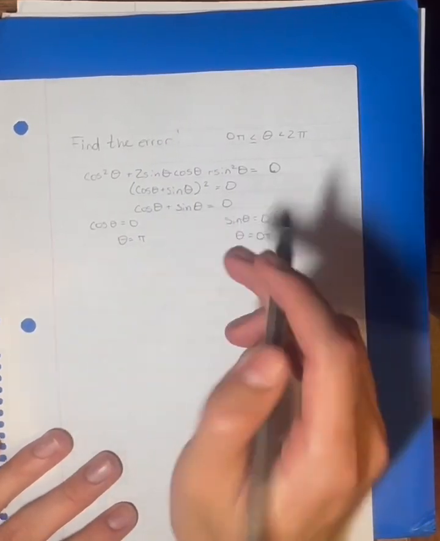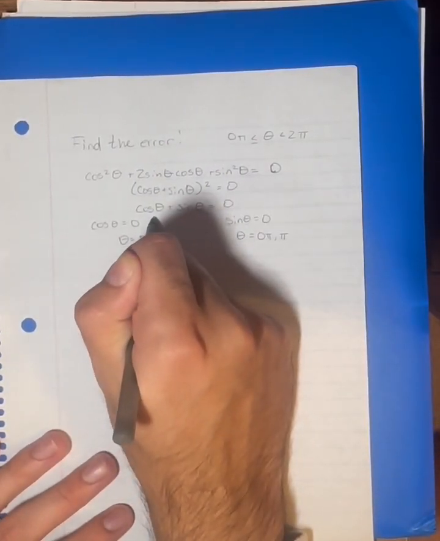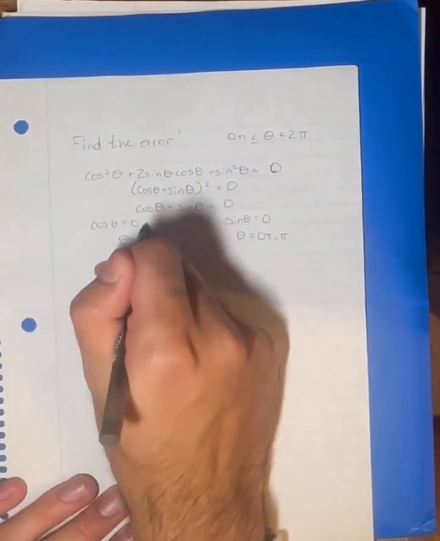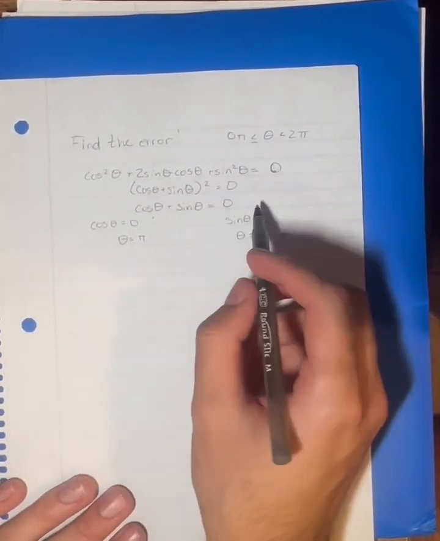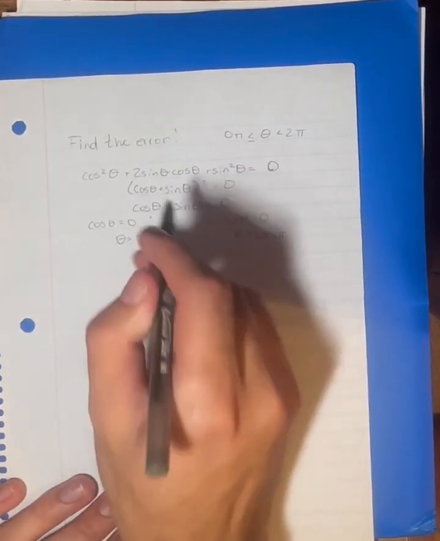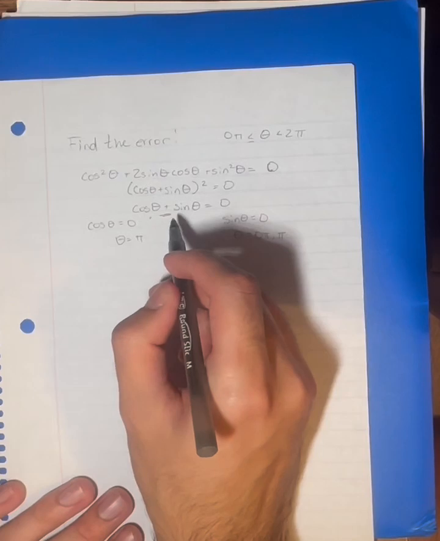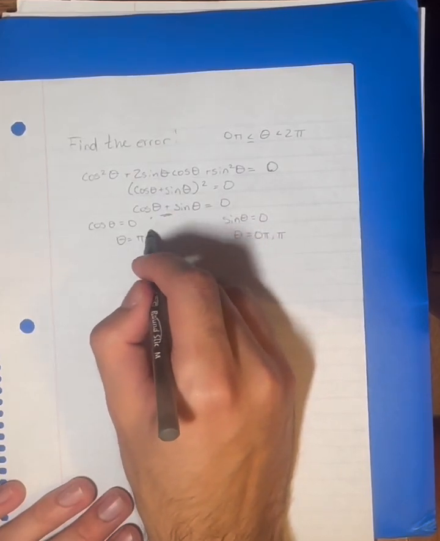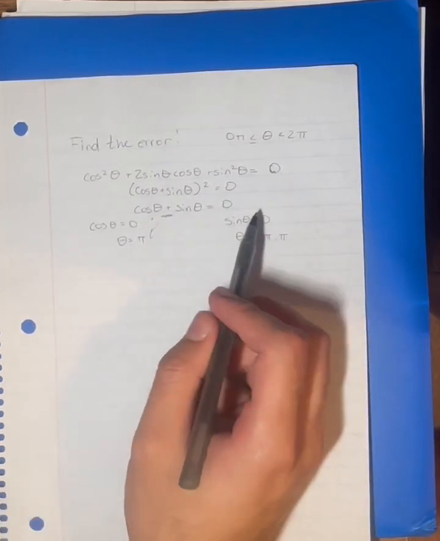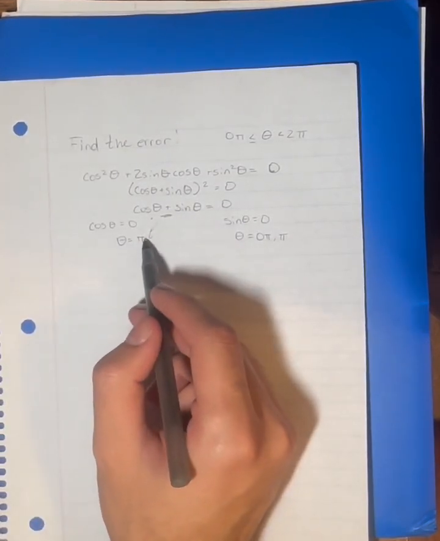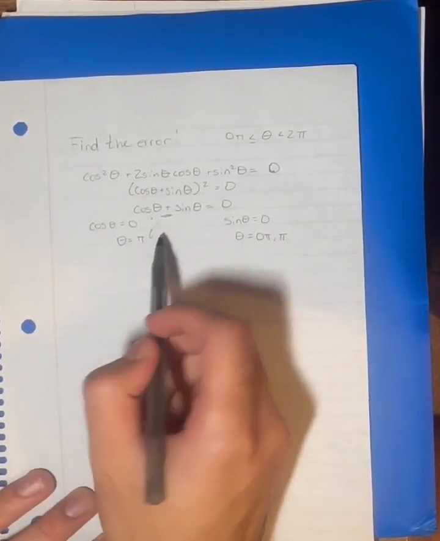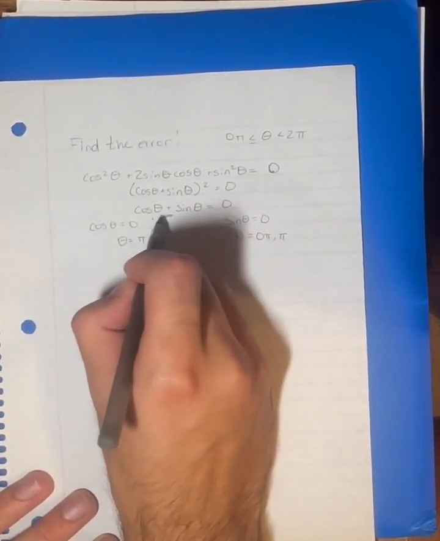However, this final part is what I think the error is. The reason that this is the error is because you cannot have a sum and take the zeros from it. So you can't have cosine theta plus sine theta equals 0 and then have cosine theta equals 0, and where is cosine theta equals 0, pi. The same thing for sine. You can't have that because this is a sum.